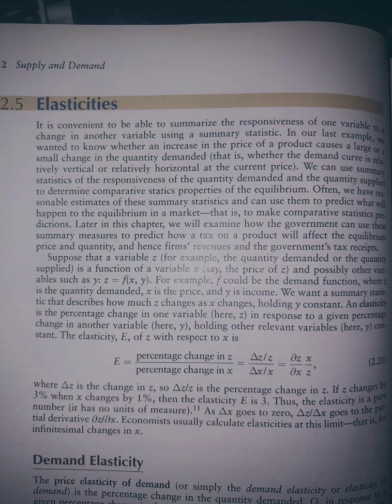Microeconomics Theory and Applications with Calculus, Jeffrey Perloff, 2nd edition.